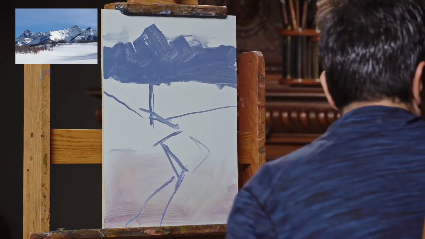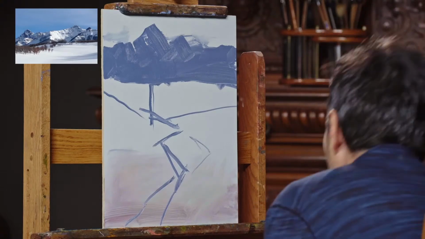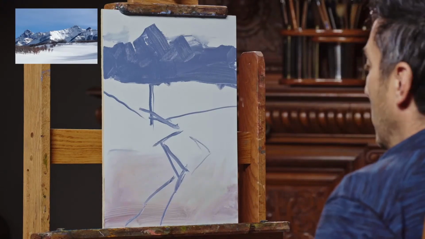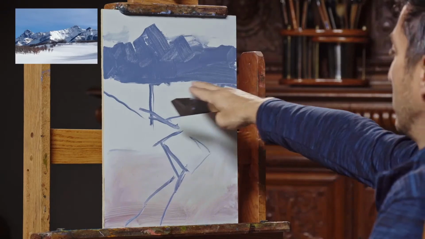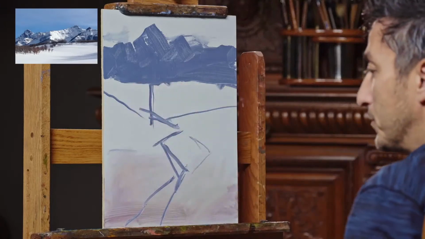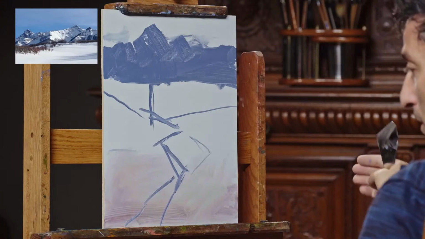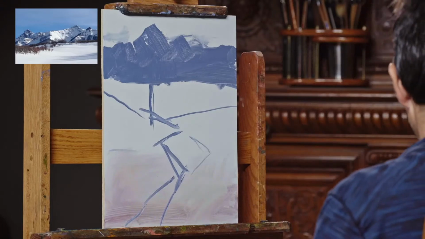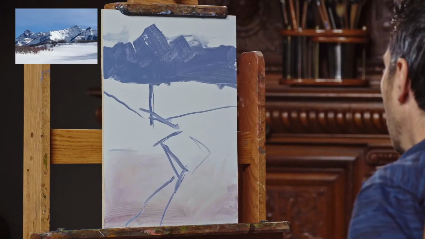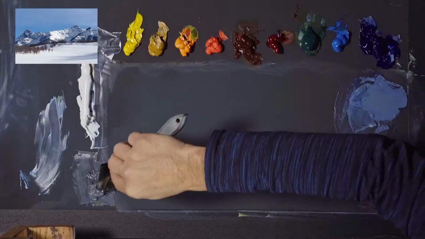Now the next step is that next shadow shape coming forward. And there's a line of trees on that distant plain. And those trees have a shadow. I mean, part of those trees are being hit by light, but there's a shadow element to those trees.